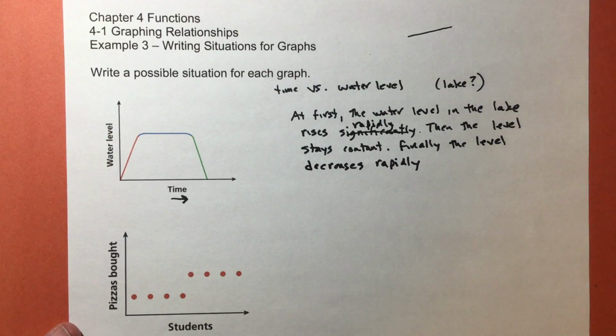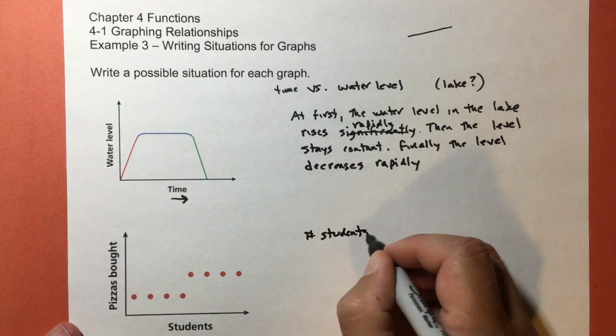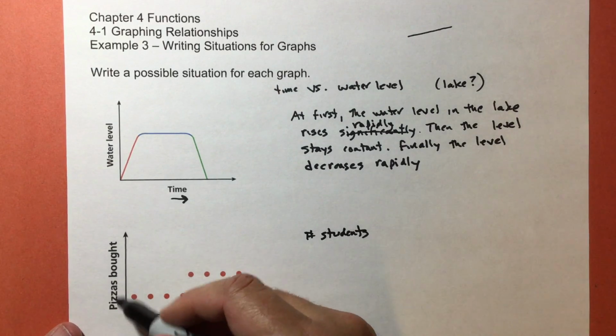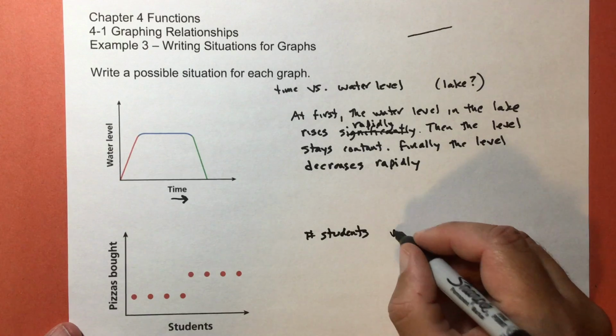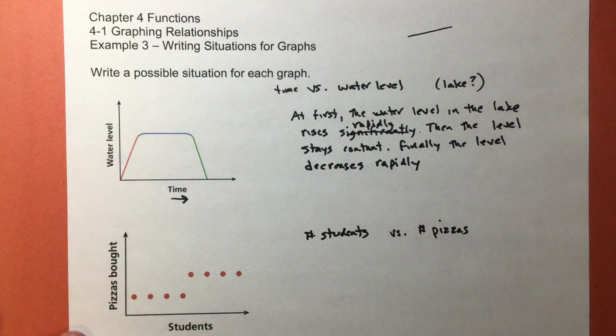Now let's look at this other problem. So I have number of students, maybe the students in a club or a sport or a class. And over here, if you can see it, it says number of pizzas that you're going to buy. What it looks like to me is that if this is 1, 2, 3, or 4 students, you're only going to buy 1 pizza. So 1 pizza is going to feed up to four students. But now that I have 5, 6, 7, or 8 people, you're going to buy 2 pizzas.